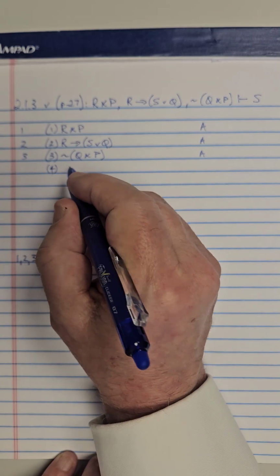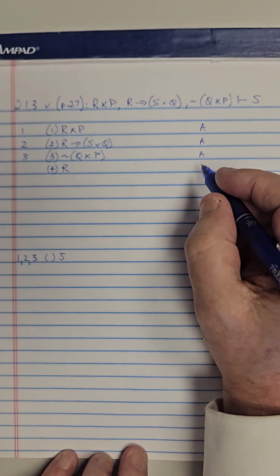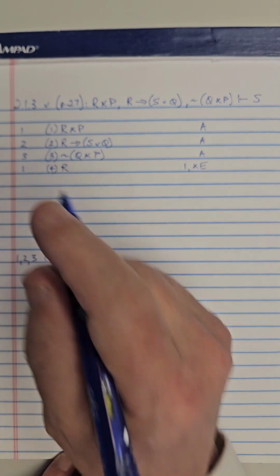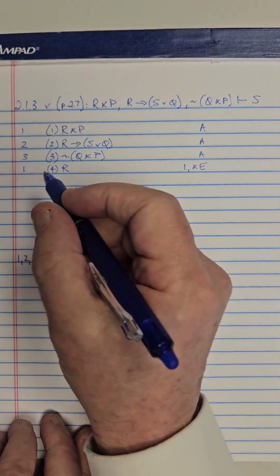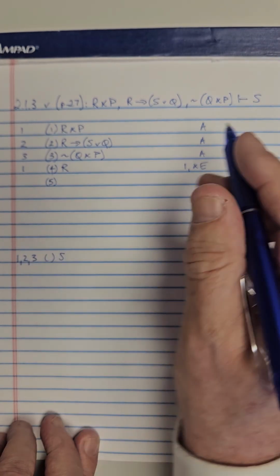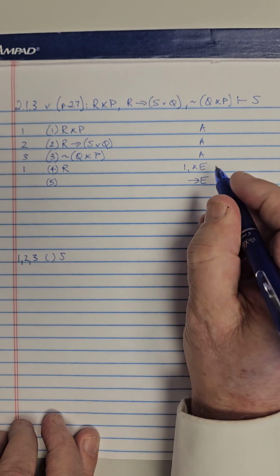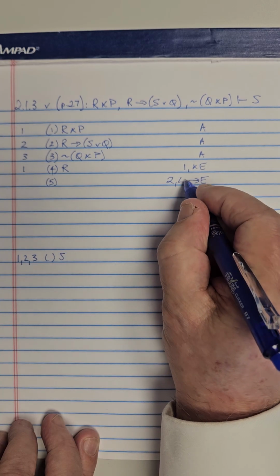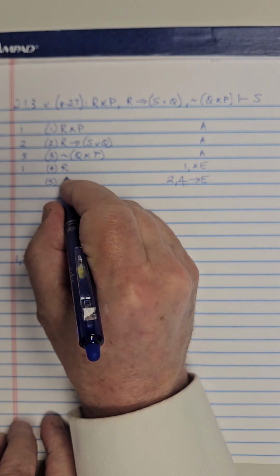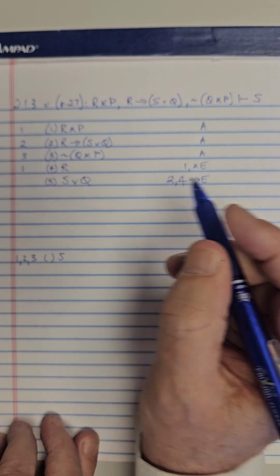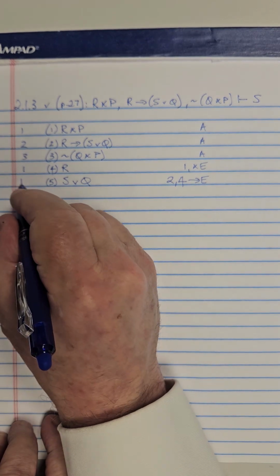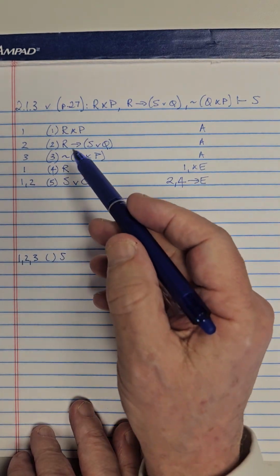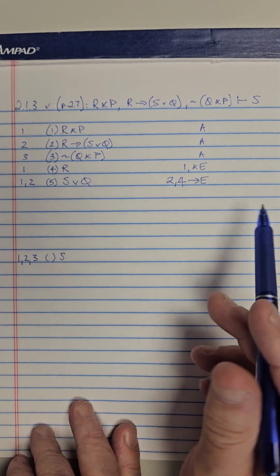So we can take out R using ampersand elimination. Then we can do the arrow elimination from the conditional on 2 and its antecedent on 4. We prove its consequent, either S or Q. So the assumption set is 1 and 2, because 2 rests on itself and 4 rests on 1.